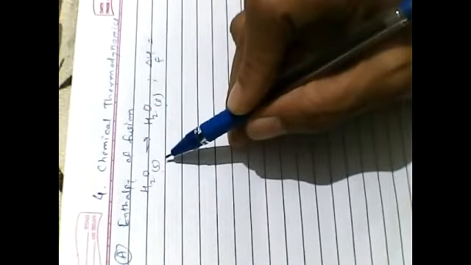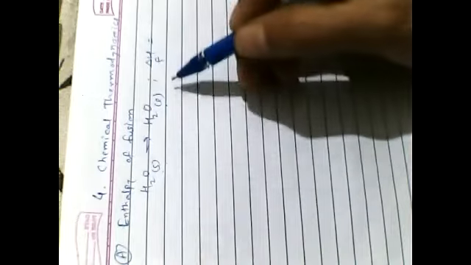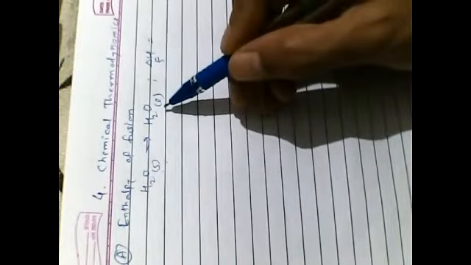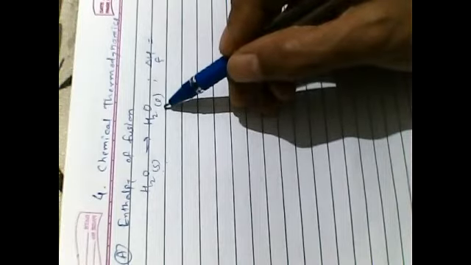How do we define it? Enthalpy change that occurs when 1 mole of a solid is converted into its liquid without change in its temperature at constant pressure is known as enthalpy of fusion.